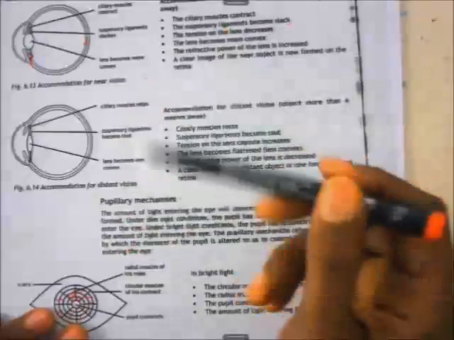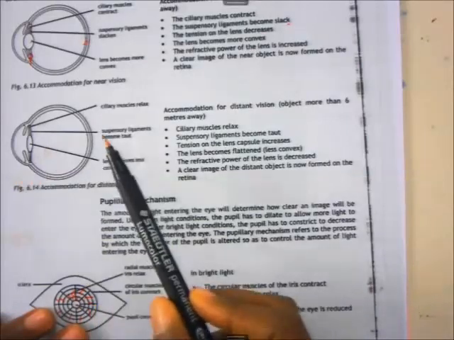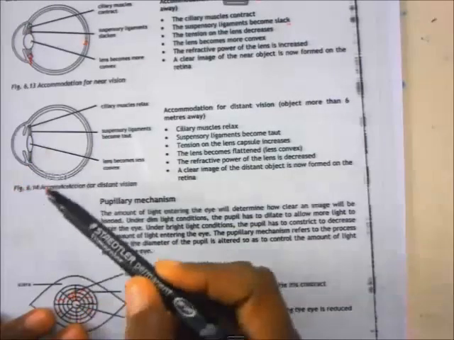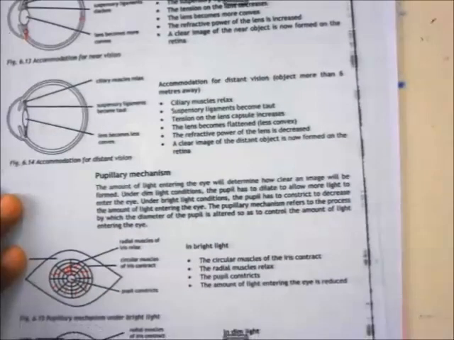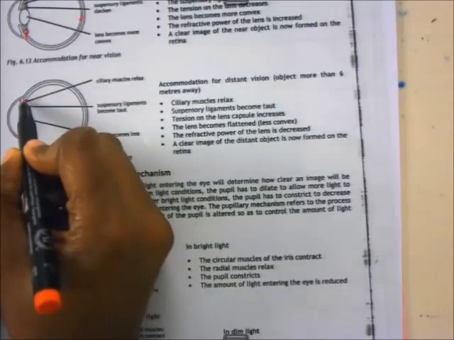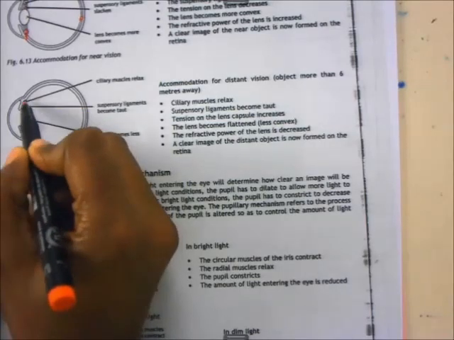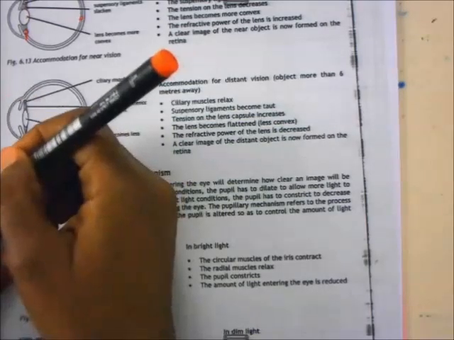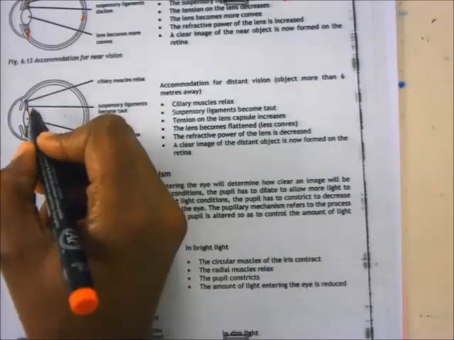Now, we said that accommodation does not only apply when a person looks at the nearby objects. It also applies when a person views the objects which are at a distance. So now here, what is going to happen? Number one, the ciliary muscles this time, they are not going to do what? They are not going to contract.